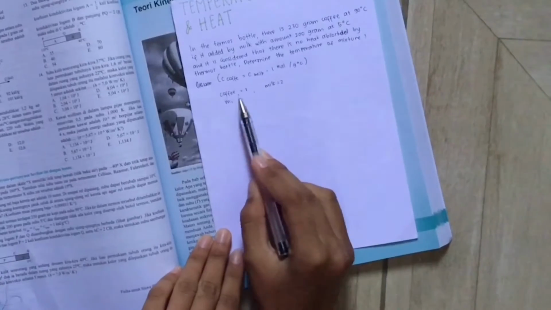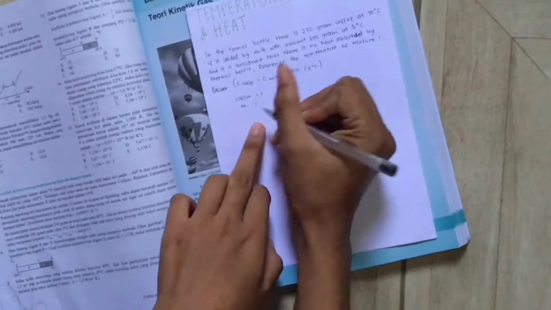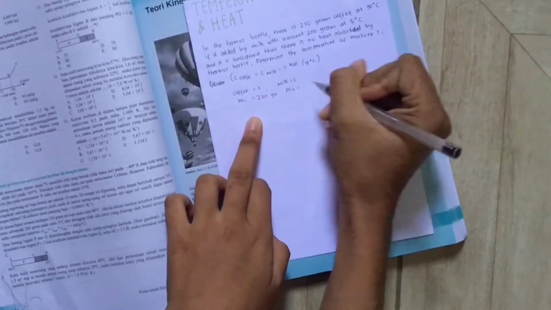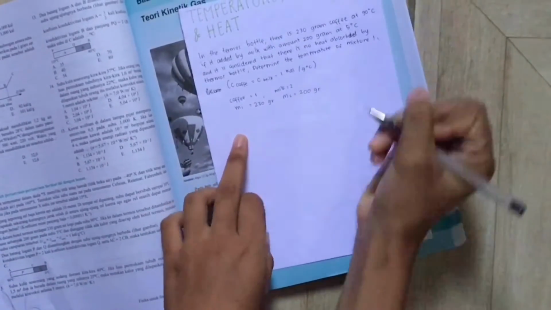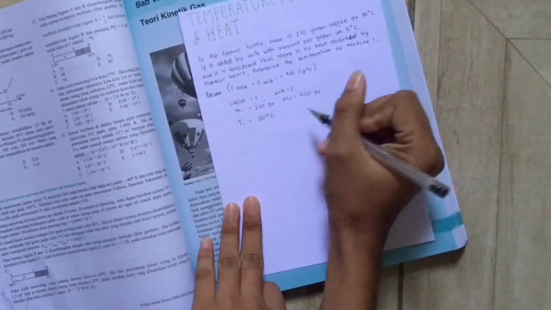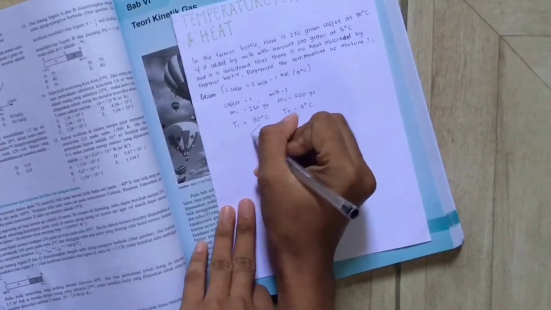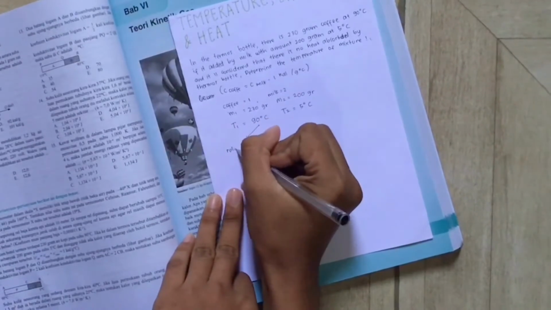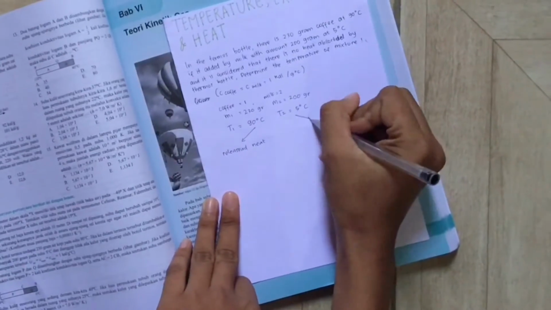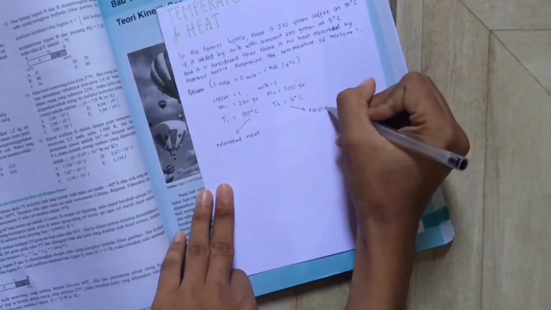Okay, first, we should suppose the coffee by number 1 and the milk by number 2. So the mass 1 of coffee is 230 gram and the mass 2 of milk is 200 gram. The temperature 1 is 90 degrees Celsius and the temperature of milk is 5 degrees Celsius. As we know, the coffee has a bigger temperature than milk, so it will release heat, and the milk, because the temperature is smaller, will receive the heat.